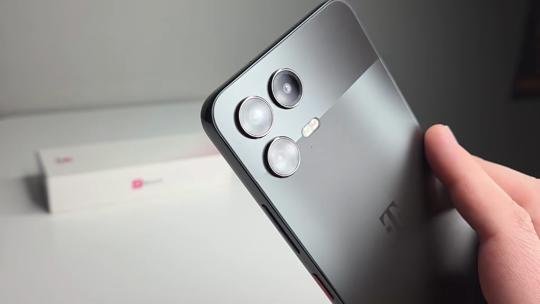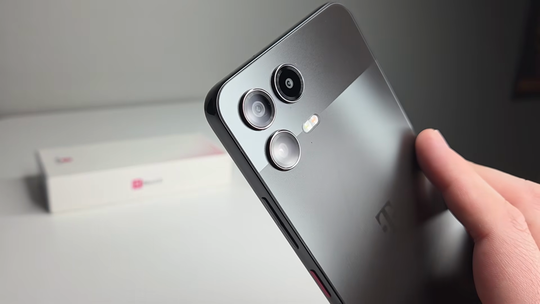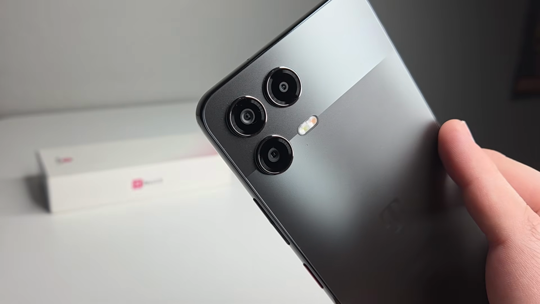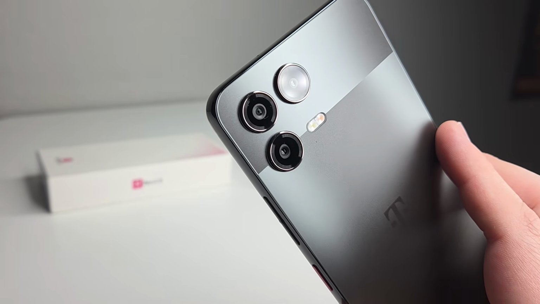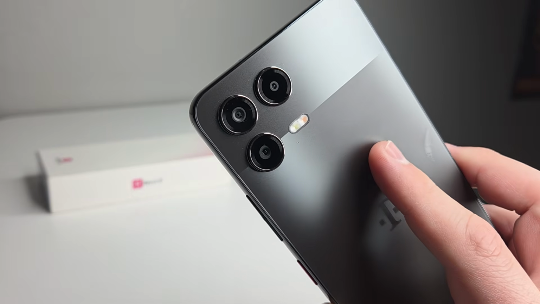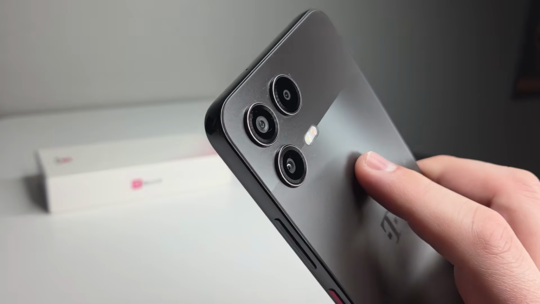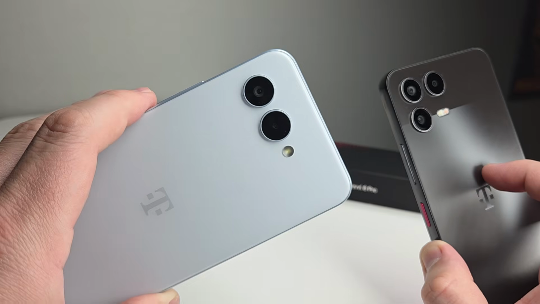But this does have a third camera, and that is going to be an ultra wide angle camera. So we have, of course, the main 50 megapixel camera with OIS. We of course have a 13 megapixel ultra wide, and we have that 2 megapixel macro on here as well with that LED flash. So there is going to be a secondary camera that is capable of ultra wide that we don't have on the regular Revvl 8.